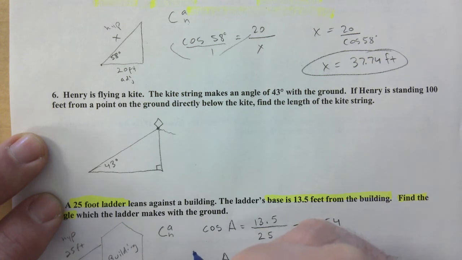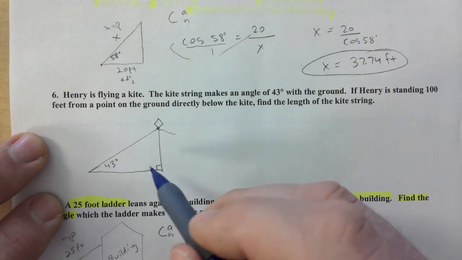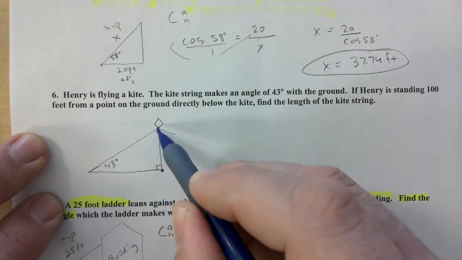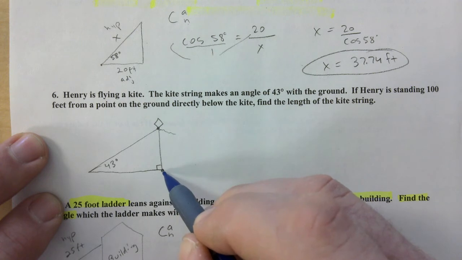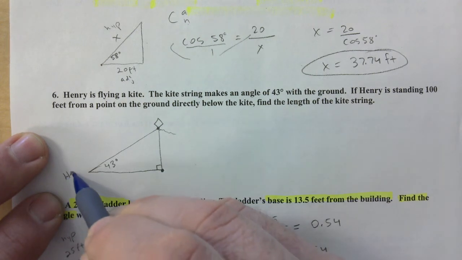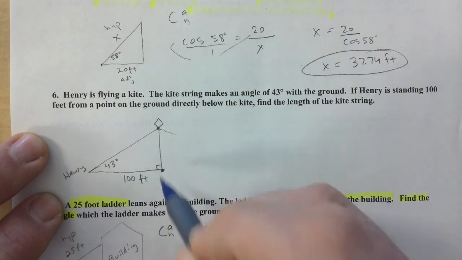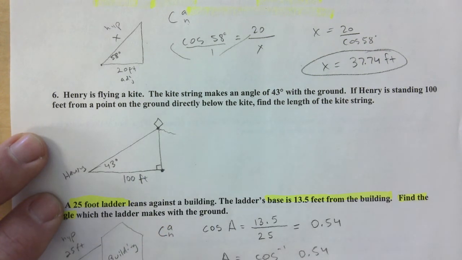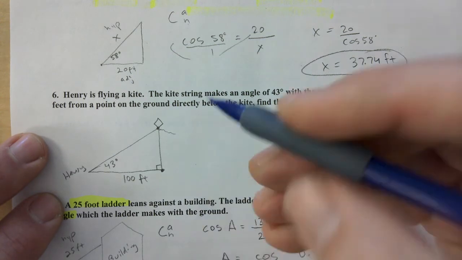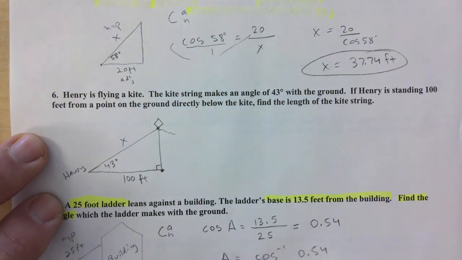Henry is standing 100 feet from the point on the ground directly below the kite. So this is the point directly below the kite. So Henry is 100 feet from that point, which is directly below the kite. So you have to just learn how to read these things. Find the length of the kite string. So that's your X there.